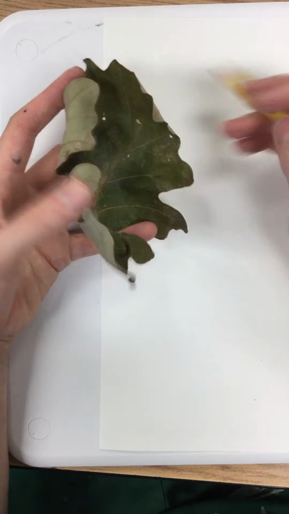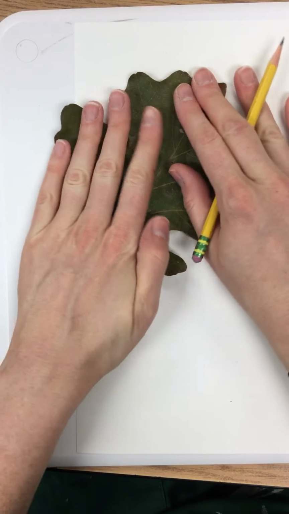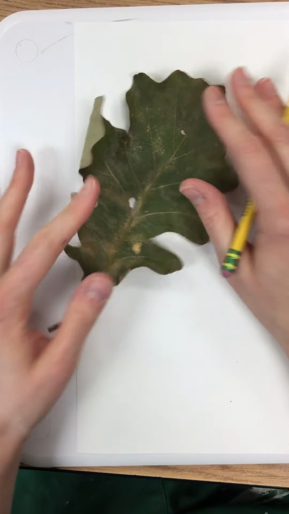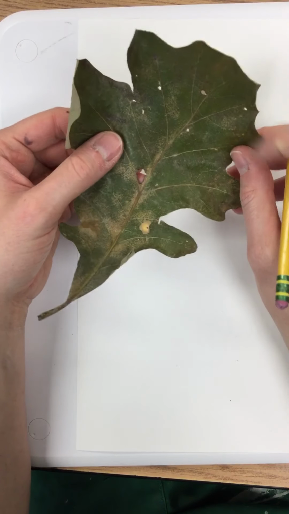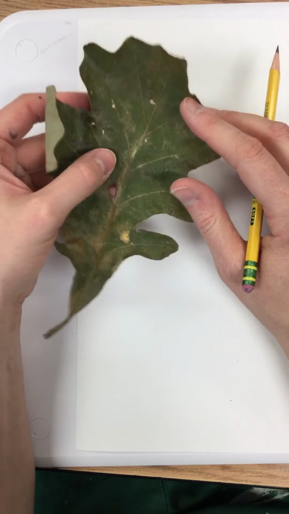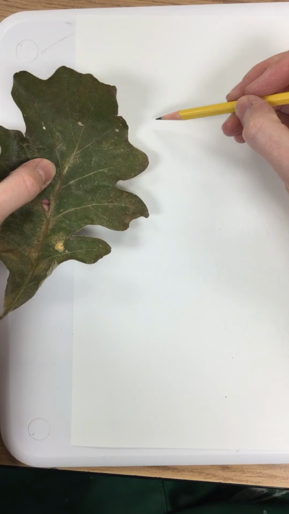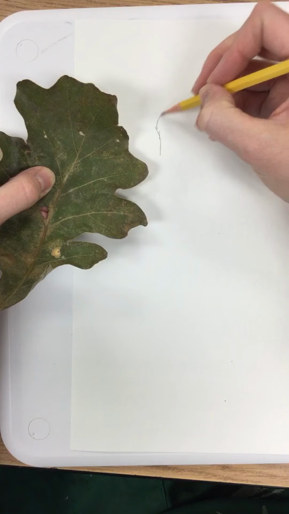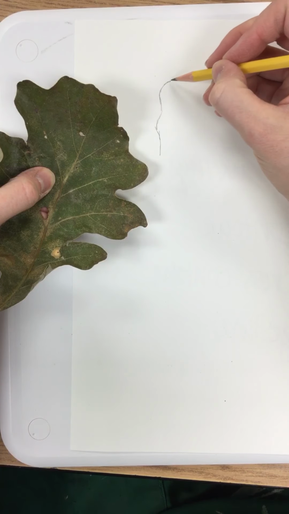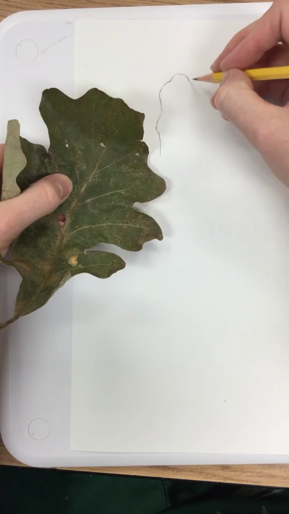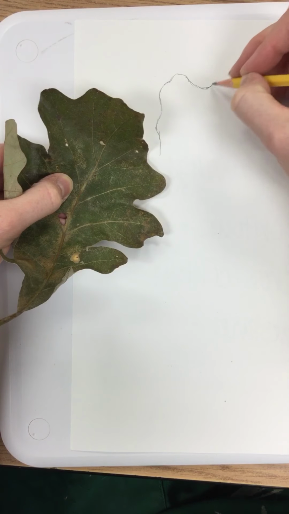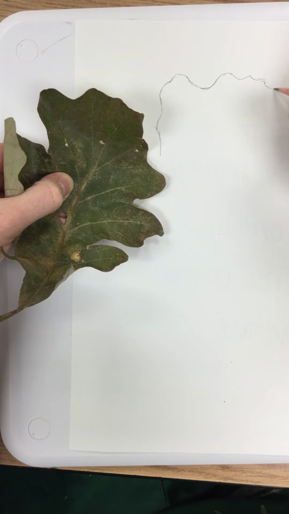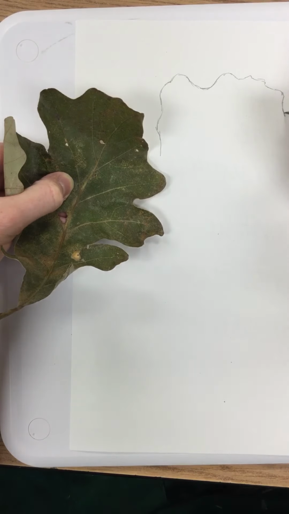So this leaf is already curling up. I was just trying to flatten him out a little bit. I don't want you to trace the leaves if you're drawing a leaf. Really, I want you to try and draw what you see. So if I'm doing a contour drawing of this leaf, I'm kind of carefully tracing the edges of the object with my eyes and drawing what I see.